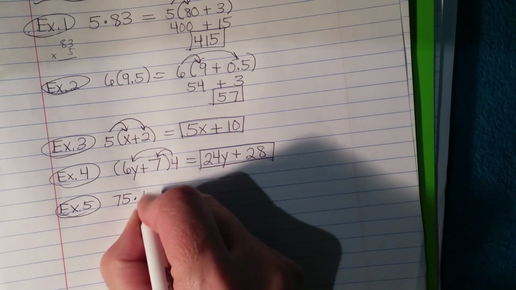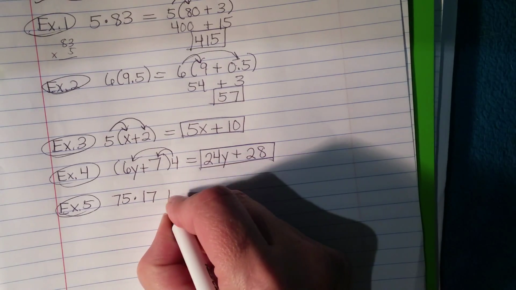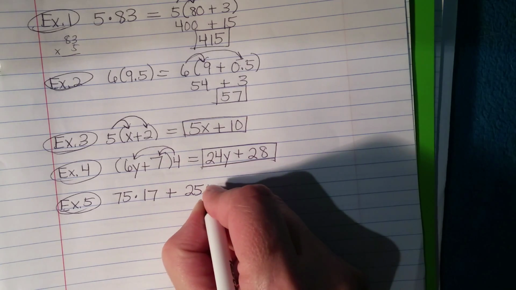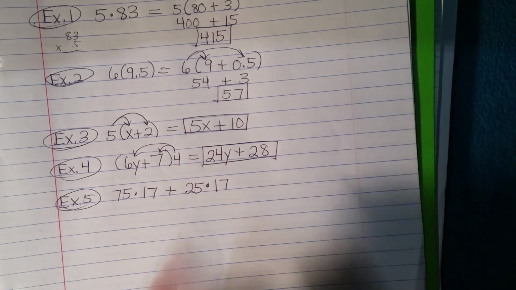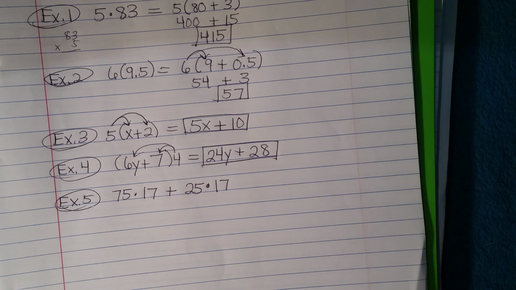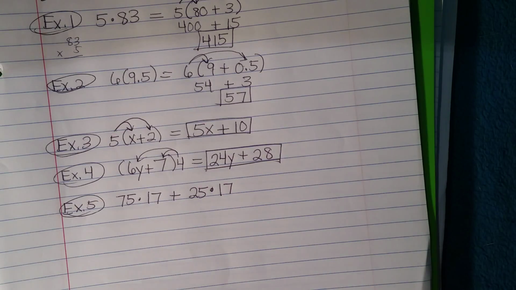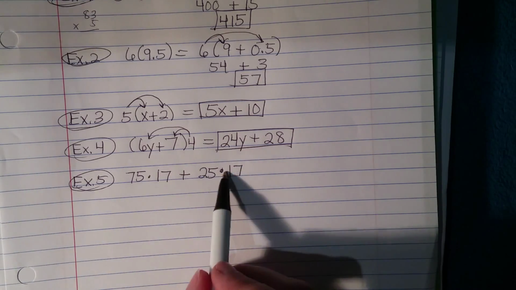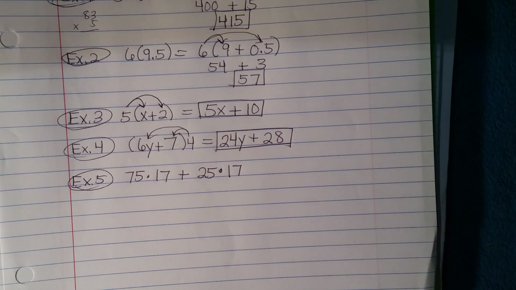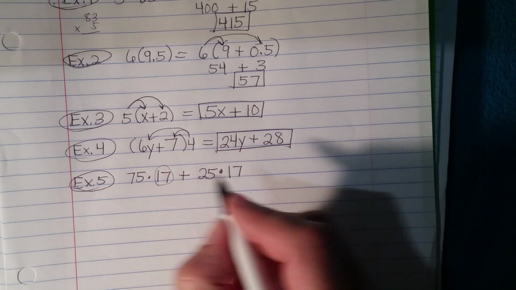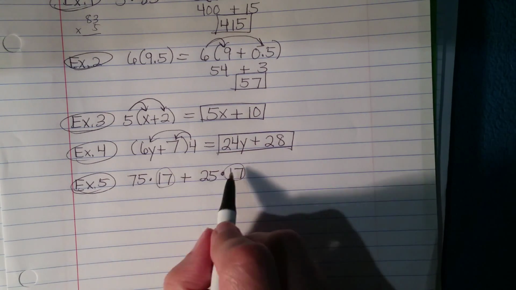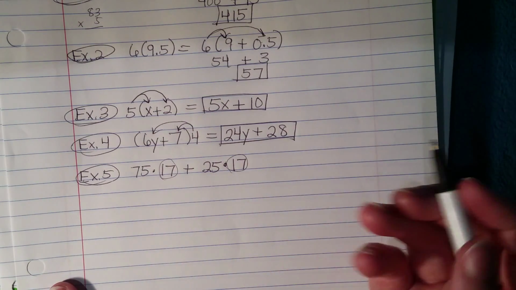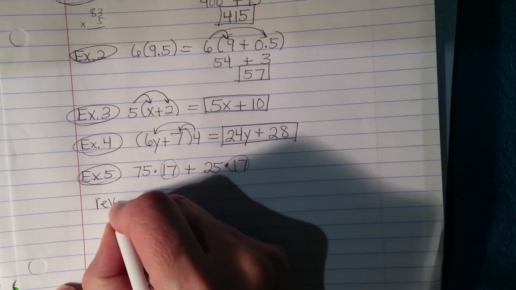Going back to all numbers again. If you have to simplify this expression, you have 75 times 17 plus 25 times 17. You might think to just multiply these two numbers and multiply these two and then add those two products together. But if you recognize that there's a 17 in both of these pieces, then you can do almost like a reverse distributive.